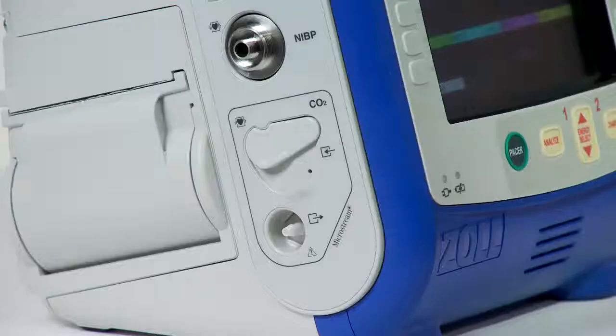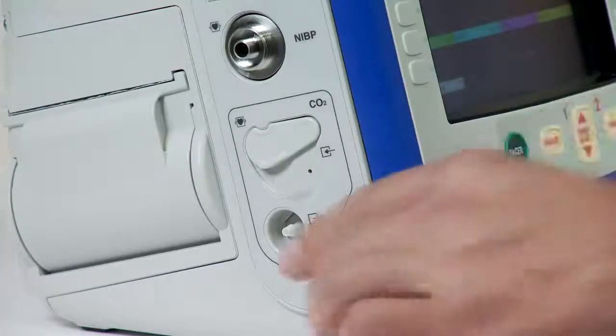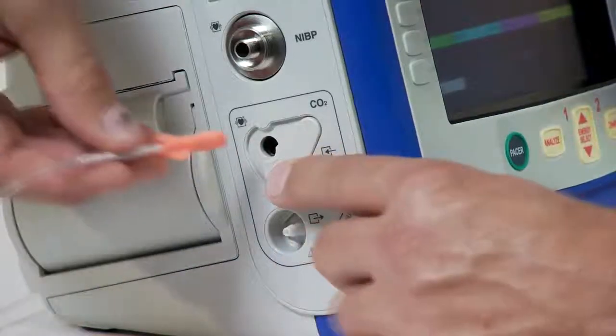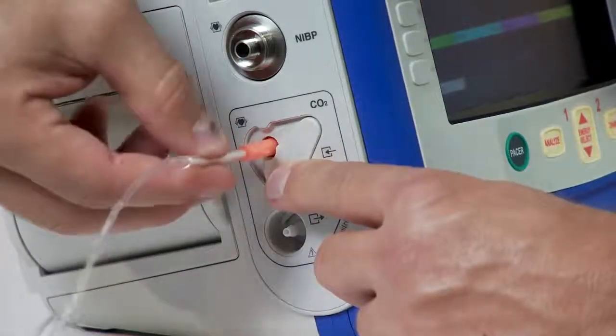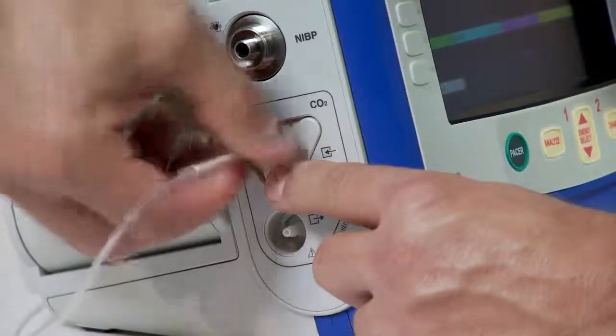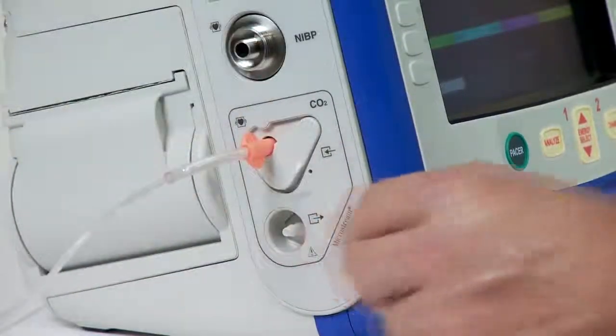To connect the filter line or smart capno line to the unit, open the CO2 inlet port cover by moving the cover downwards. Put the fitting at the end of the sidestream tubing over the CO2 inlet port connector. Turn the fitting clockwise to tighten.